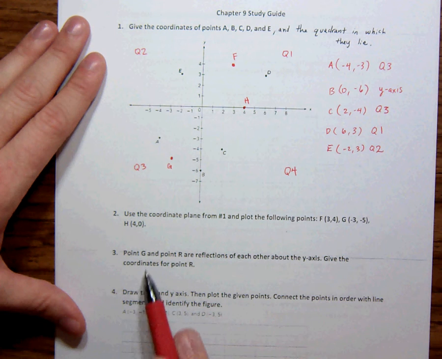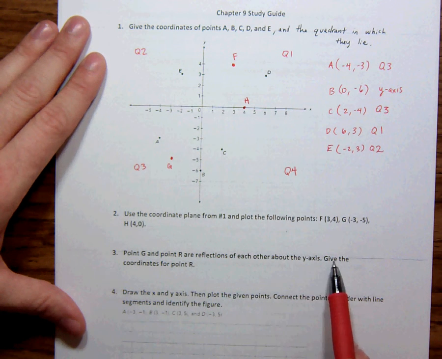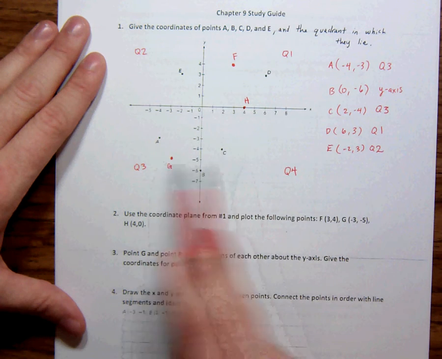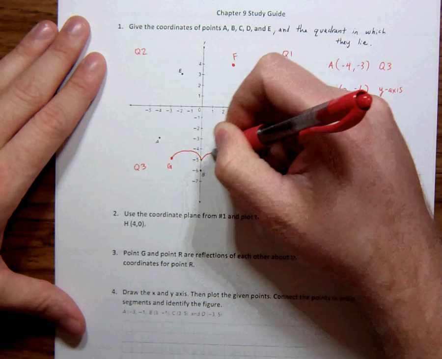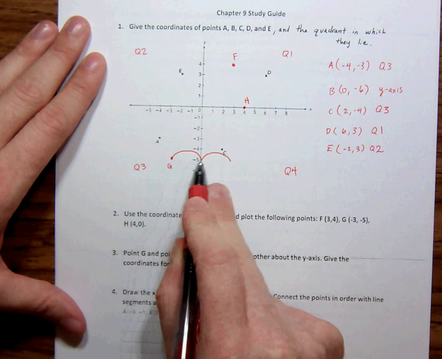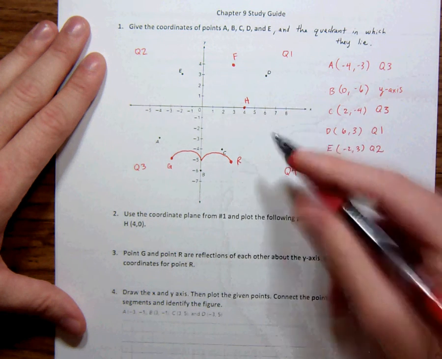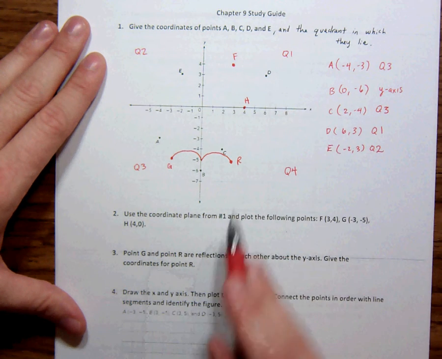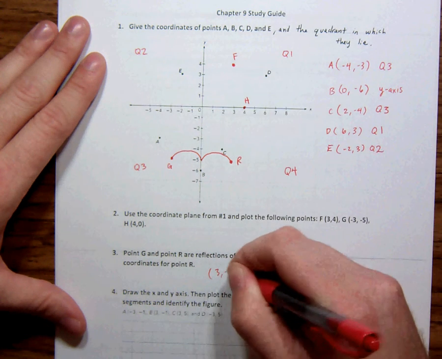Alright. Number 3: point G and R are reflections of each other about the y-axis. So there's an R reflected across the y-axis. However far the distance is to here needs to be the same distance over here. Well, this is -3, so there's 3 from here to here, so there needs to be 3 from here to here. So R goes there, and I want to give the coordinates of the point R. R's coordinates are 3, -5.